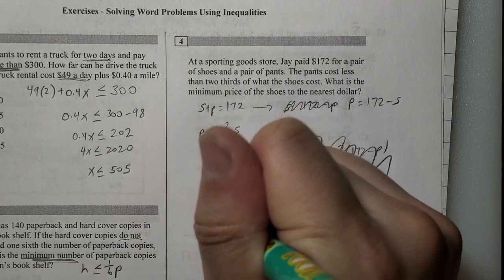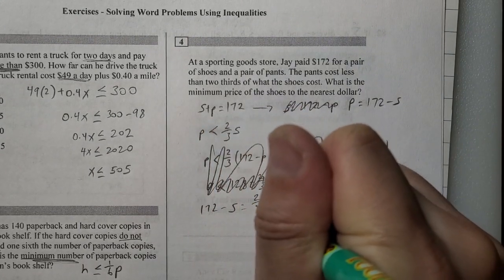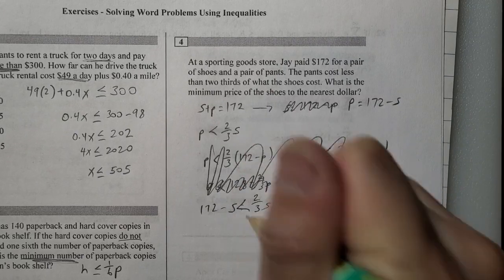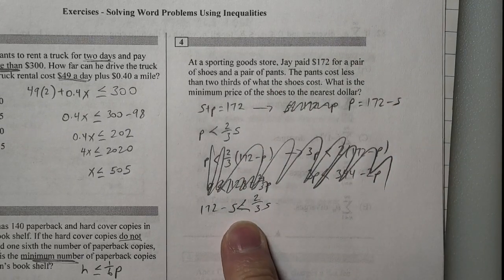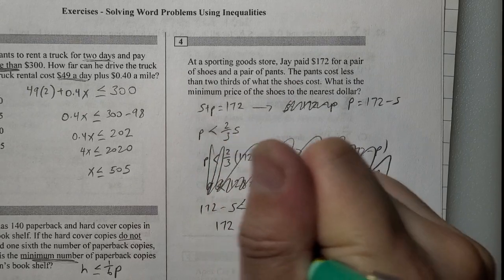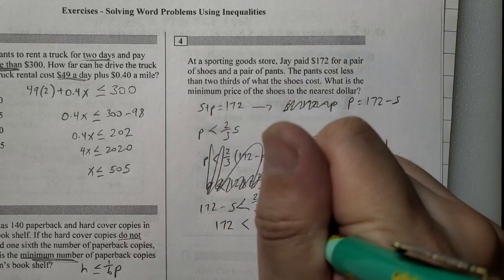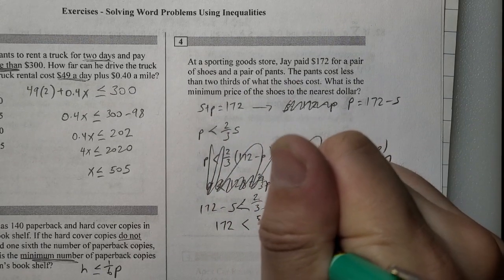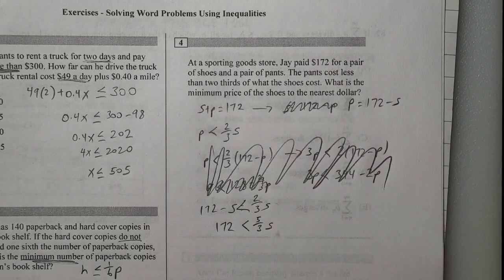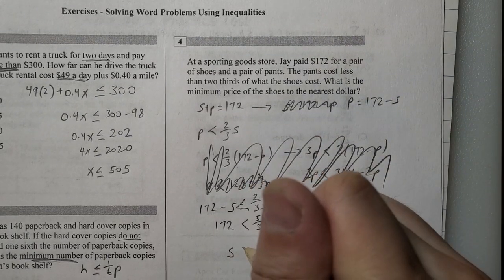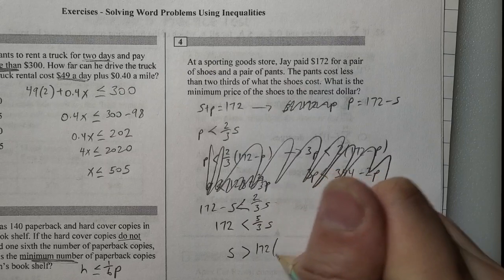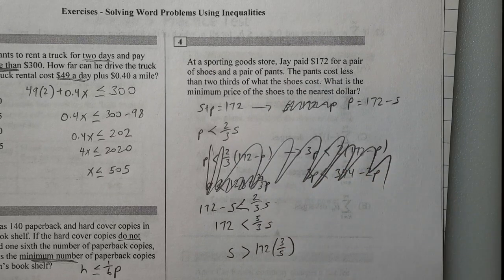So 172 minus S is, oops, this should be is less than 2/3 S. Sorry about the mess here. 172 is less than, that should be what? That is 5/3 S. Okay, so then S is greater than 172 times 3/5.